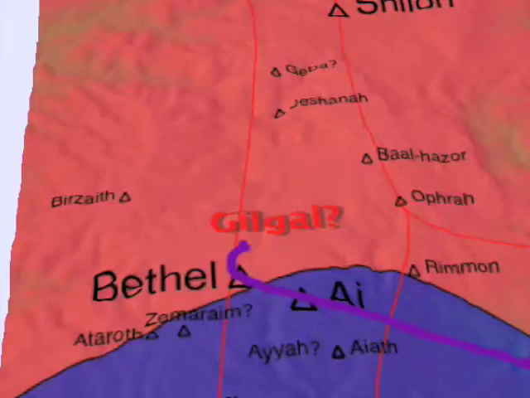First, you see that I have it set up for showing the divided kingdom. So up here, this pink-orange color is the northern kingdom of Israel. Down here, the blue, that's Judah. This purple line is my projected route of Elijah and Elisha out of the Promised Land. And that's what's called a user layer. When I do a review of the map in general, I'll show you how I did that.